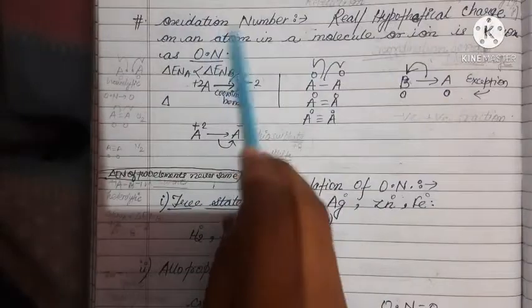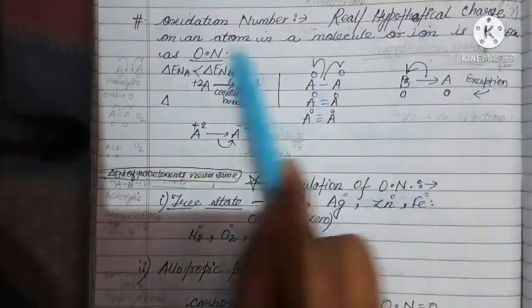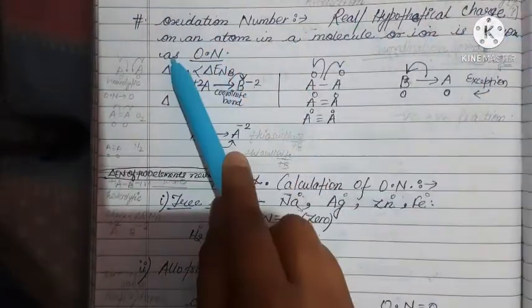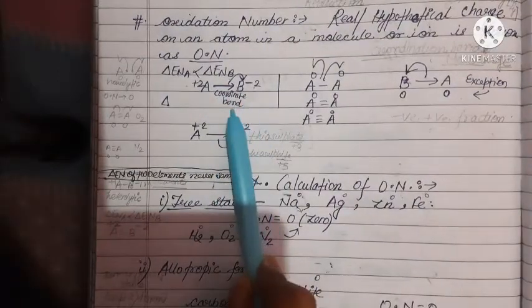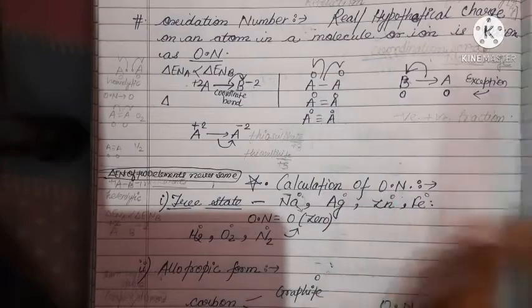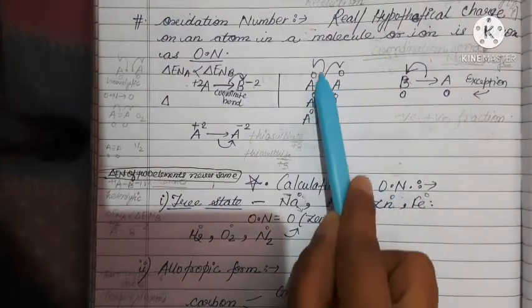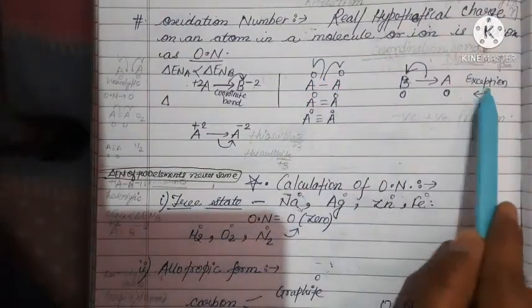Now oxidation number. Real or hypothetical charge on an atom in a molecule or ion is known as oxidation number. Here you can see a coordinate bond, and here like 0 and 0, it's between this one and this one.